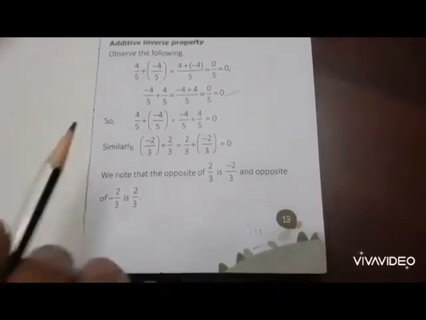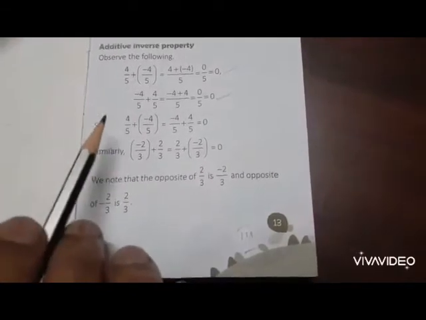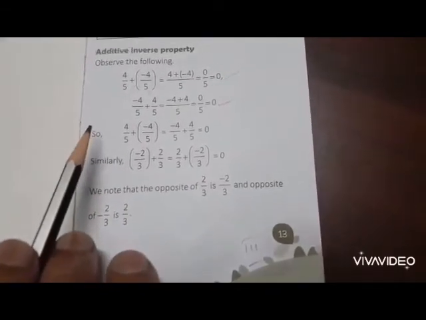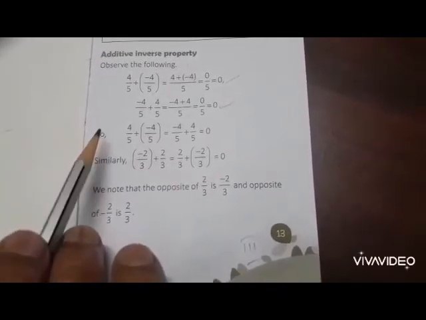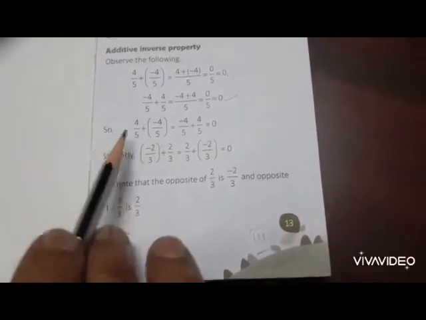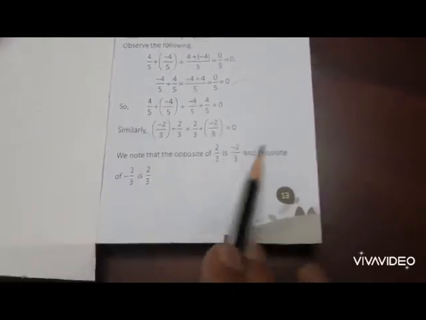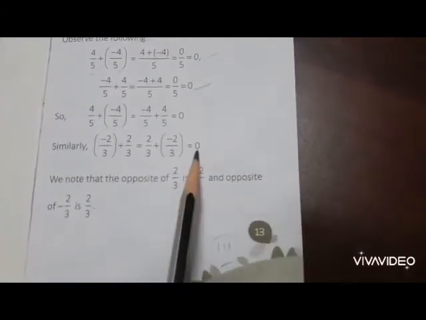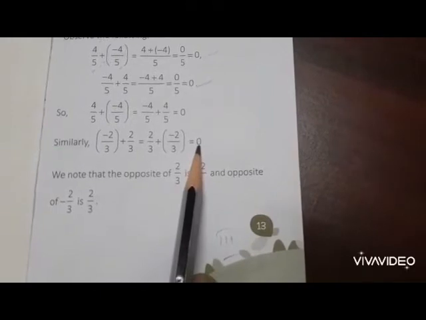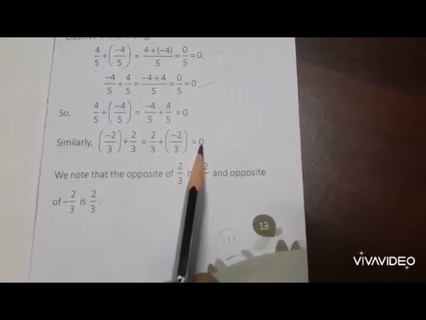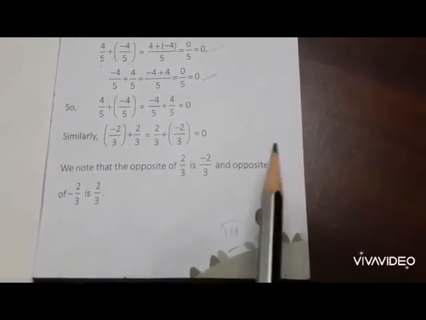Similarly, कोई भी एक rational number ले लीजिए, 1 upon 7. What will be the additive inverse? Minus 1 upon 7. No? Like that you can go through. So identity element 0 मिलना चाहिए. Then we say that this will be the additive inverse.